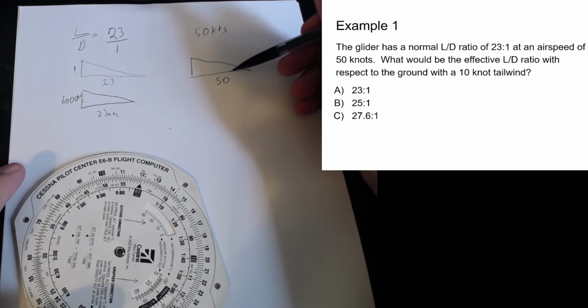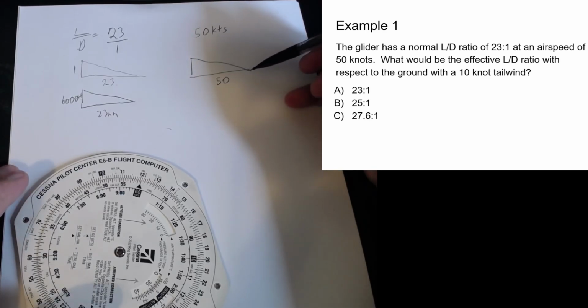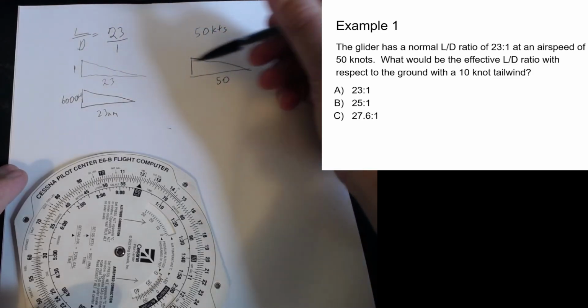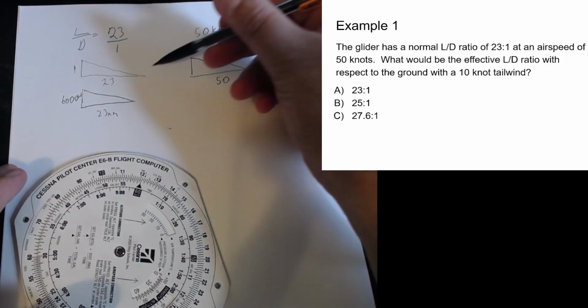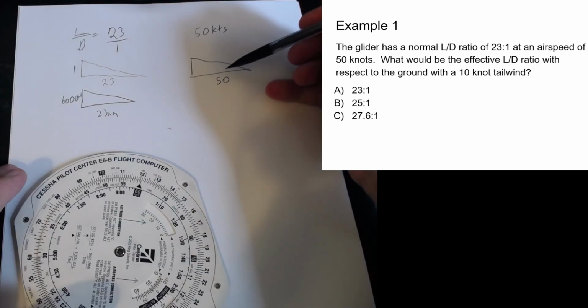Remember, if we add the 10 knot tailwind, these no longer become similar triangles. That's why we can compare L over D to what the glider is actually doing as it flies through the air, because there are similar triangles.